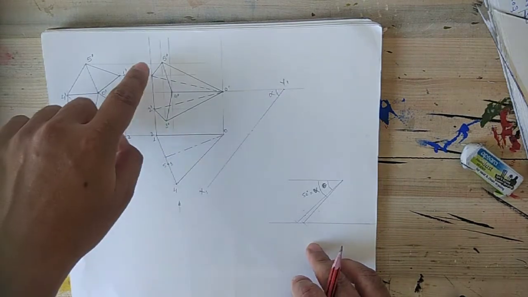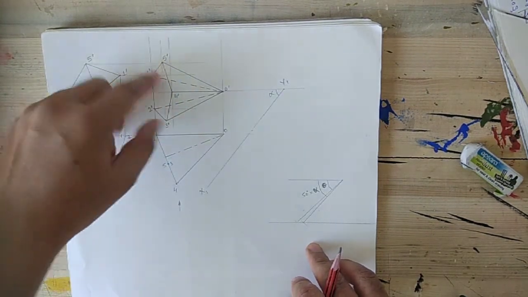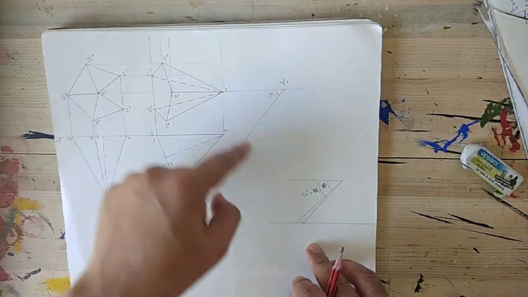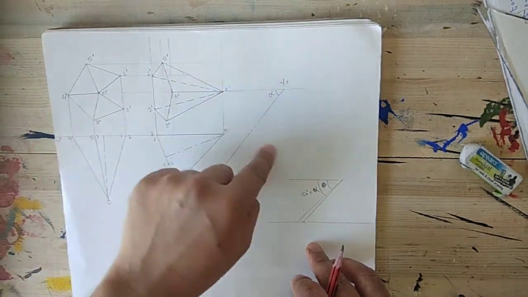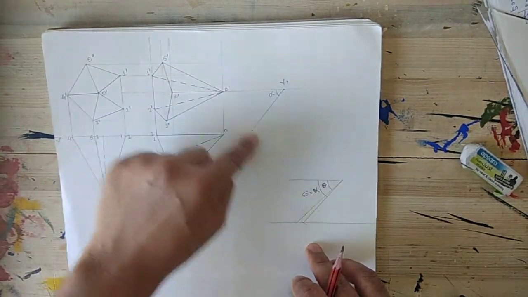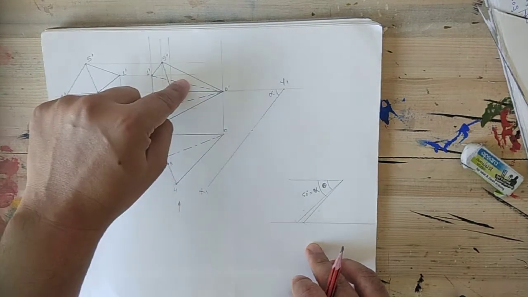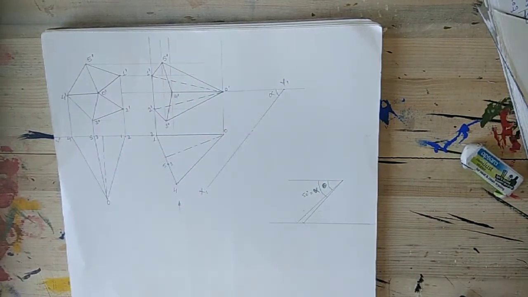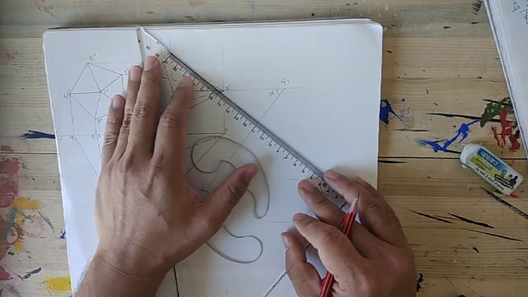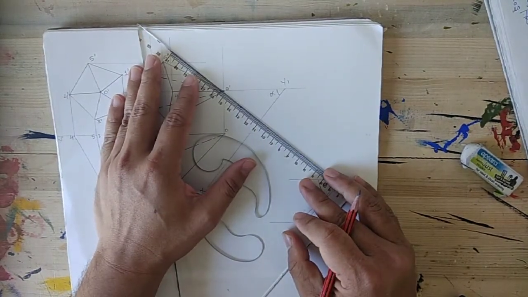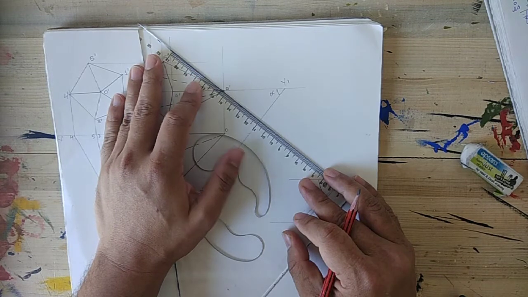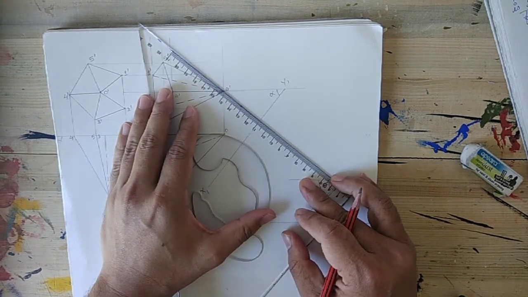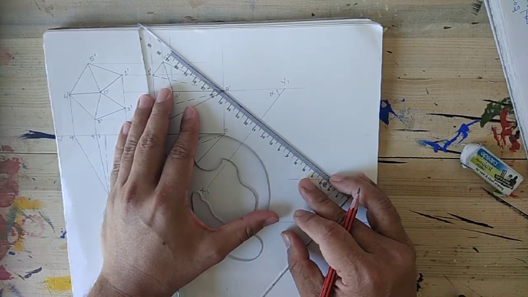Now we will extend all points of the front view towards the new reference line at an angle of 90. That means all lines are perpendicular to the new reference line. So now extend, and make sure, class, whenever you extend all points of the front view over the new reference line, it should be light in shade.